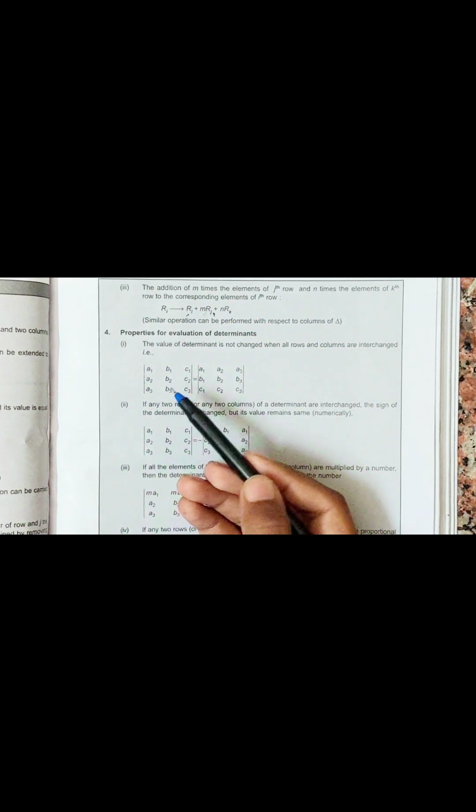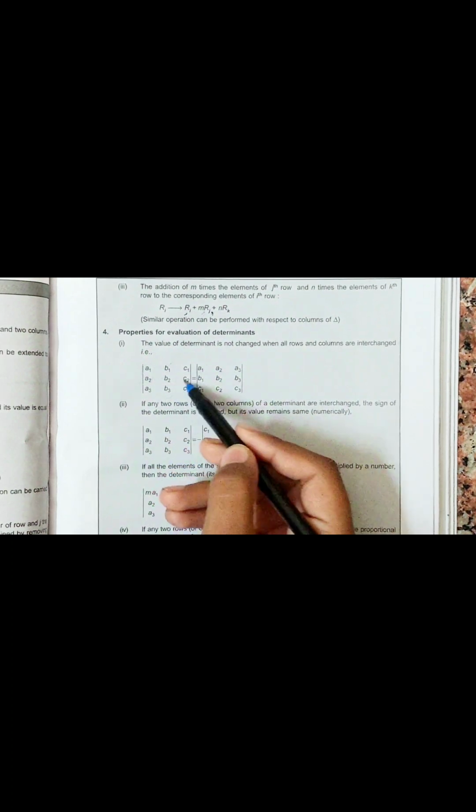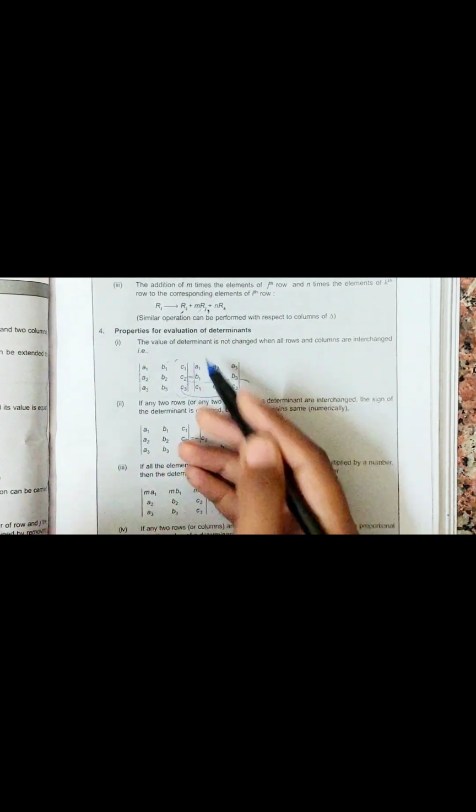If you change all the rows and the columns, like here a1 a2 is here, b1 b2 here, c1 c2 is here, the columns are now the rows and the rows are now the columns. You can do it and the value remains the same. That's what I told. Then you can change this one here, this one here, and then you have to add one negative sign.